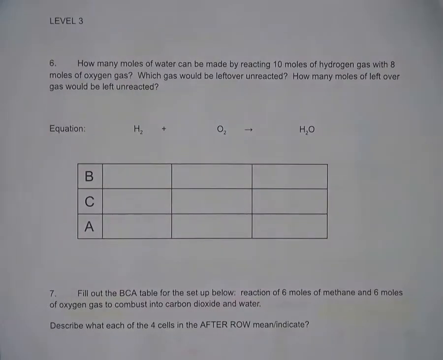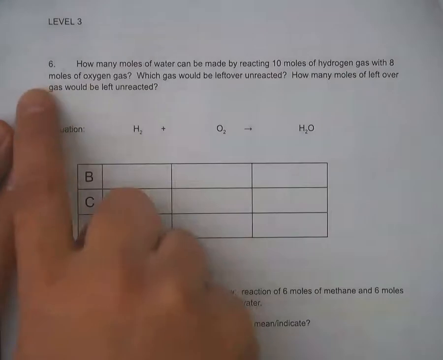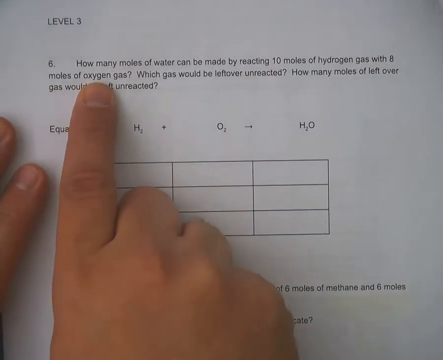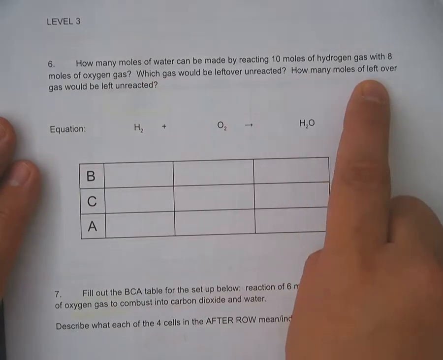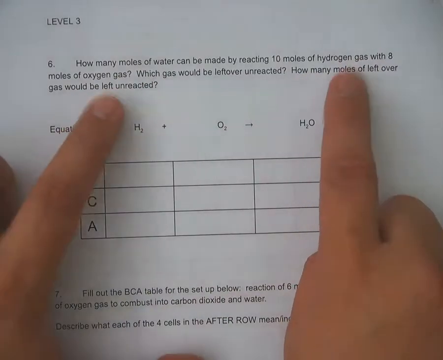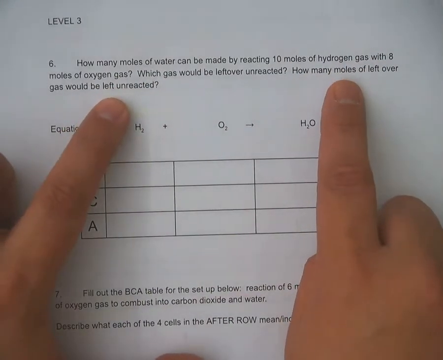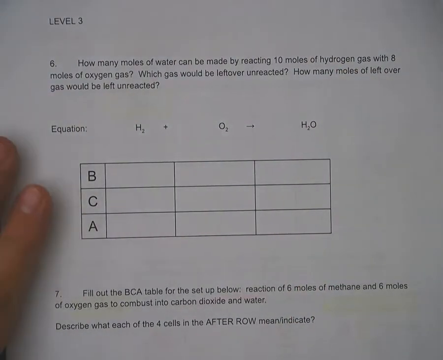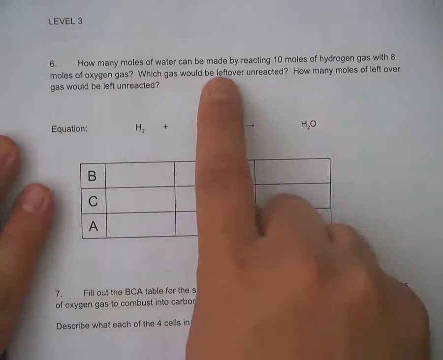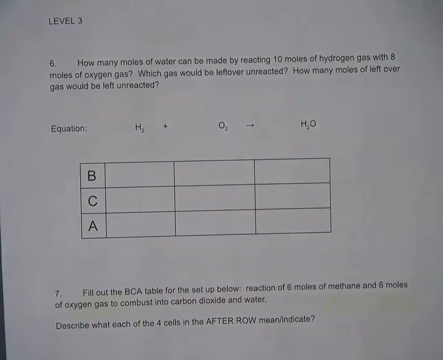So how many moles of water can be made by reacting 10 moles of hydrogen gas with 8 moles of oxygen gas? They also ask us which gas will be left over and how many moles are left over. This last question is why I love BCA tables, because we could do one BCA table and answer 3 questions all at the same time.